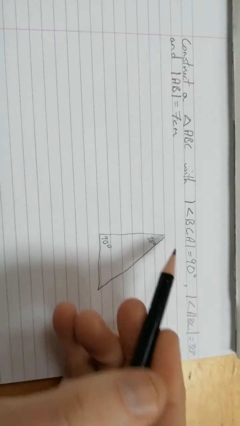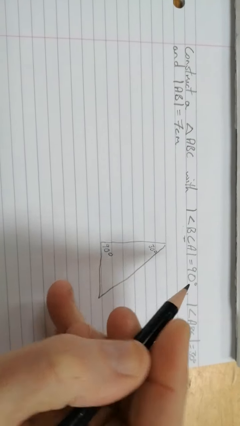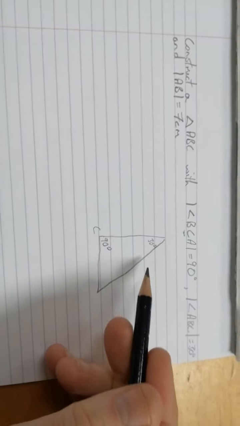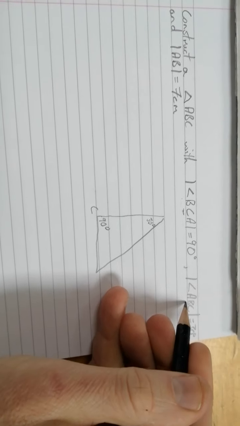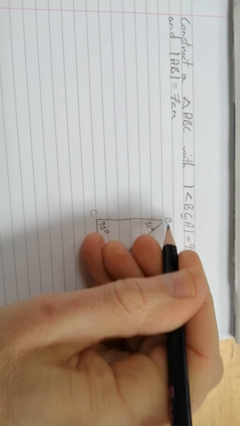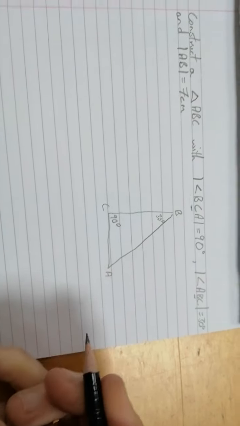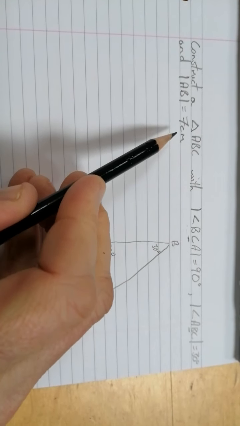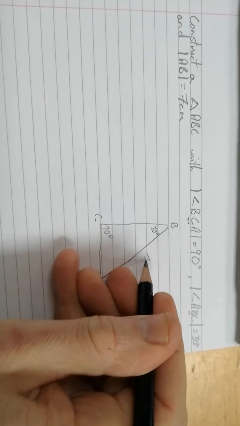Okay, now the right angle is at BCA, so it means the C, or the middle letter, must be here where it is. The 30-degree angle is ABC, so it's just here. And if that's B and that's C, then this must be A down here. And then finally we have our side AB is of length 7 centimeters. So AB 7 centimeters. So it's this side here.